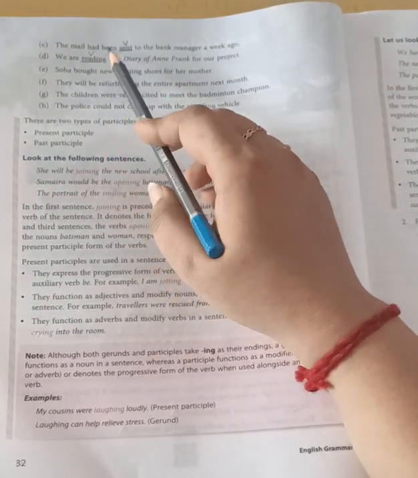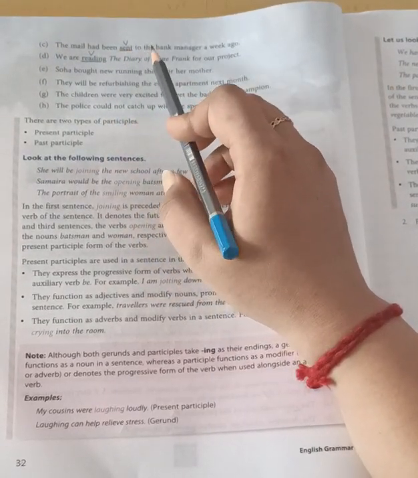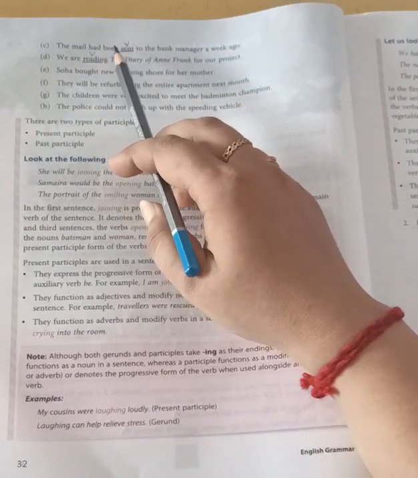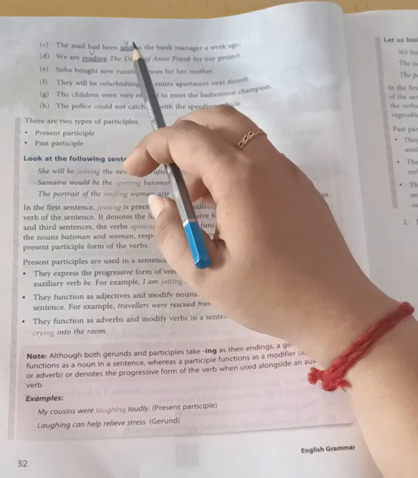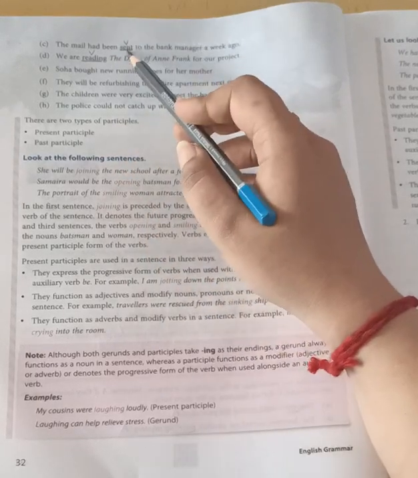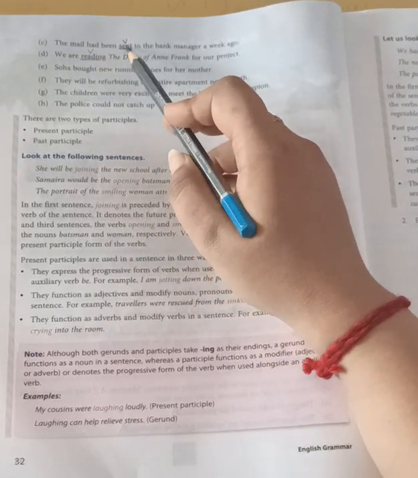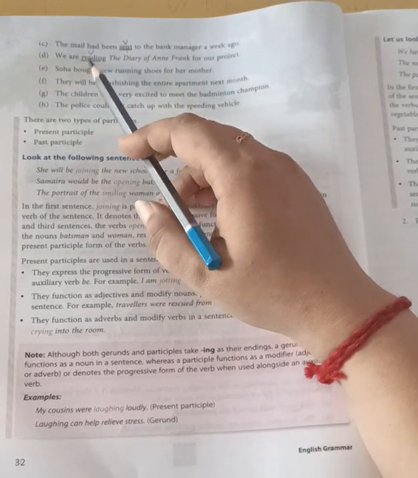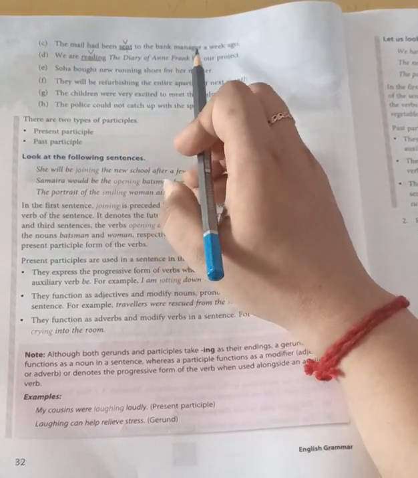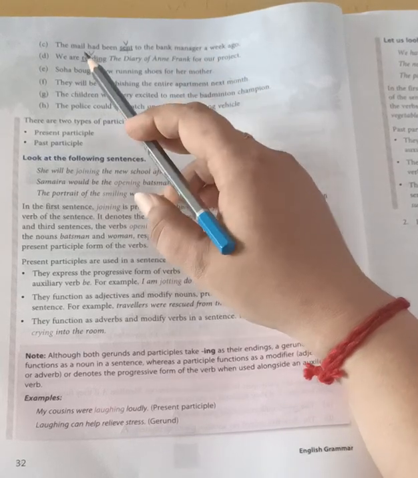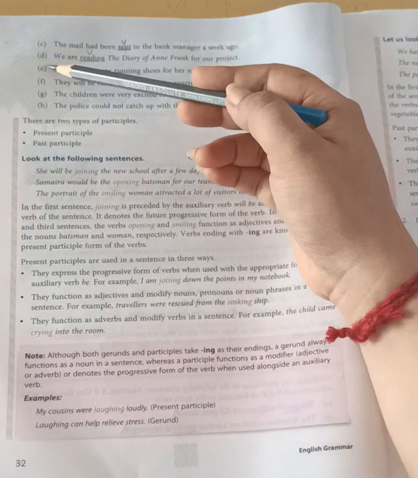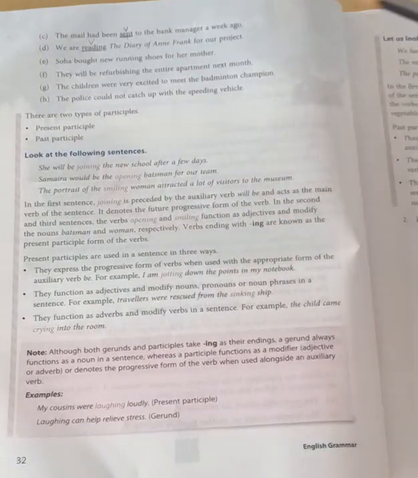C. The mail had been sent to the bank manager a week ago. The mail had been sent. The third form of verb, that is past participle, and it is acting as a verb. D. We are reading the diary of Anne Frank for our project. It is also a verb. So in the same way you have to complete from E to H in homework.